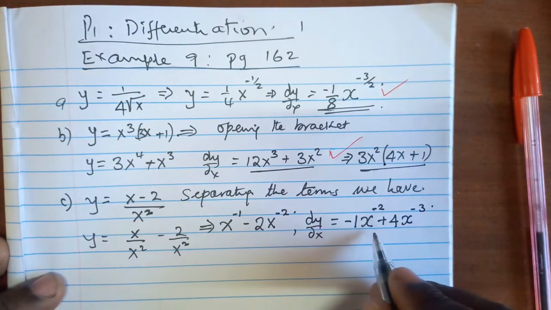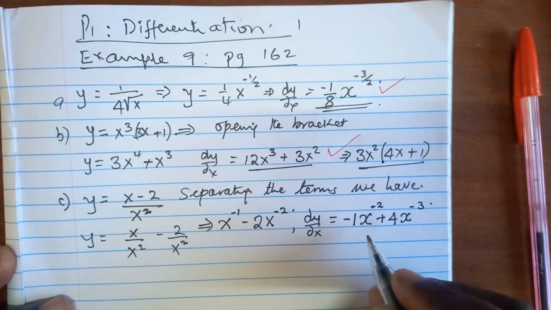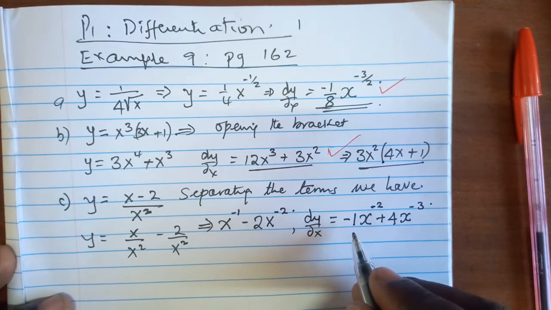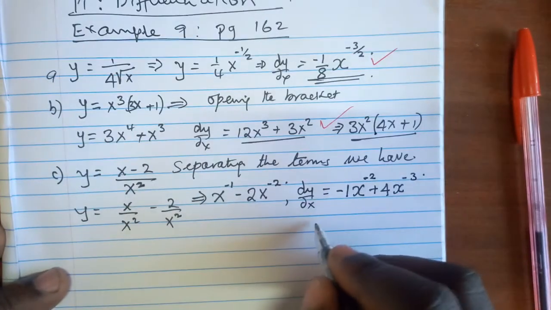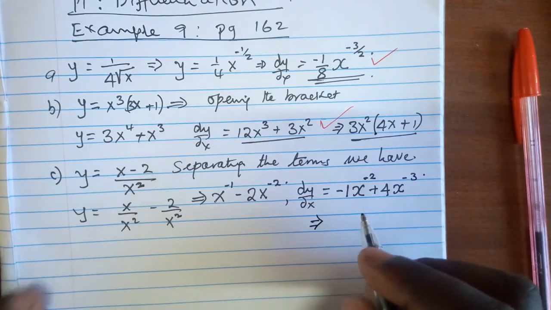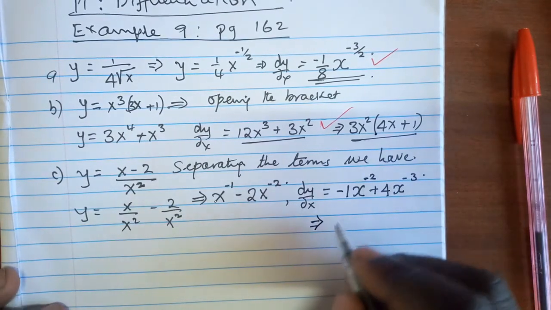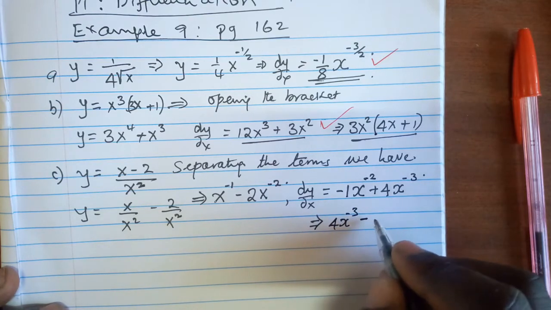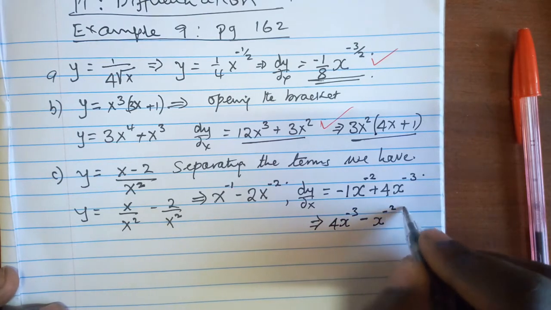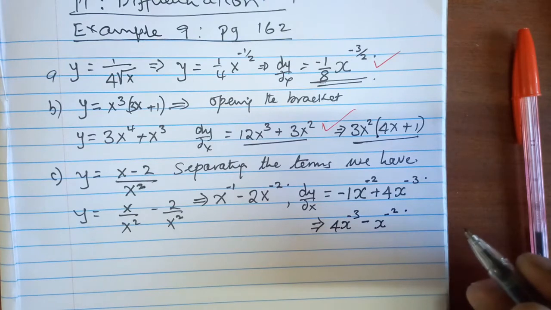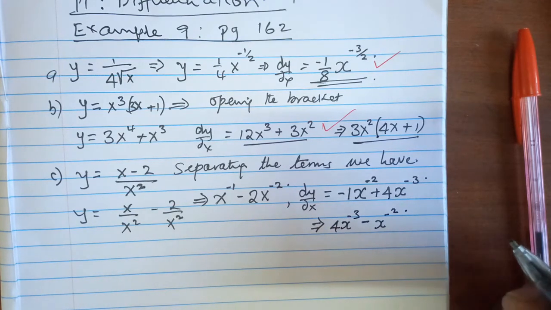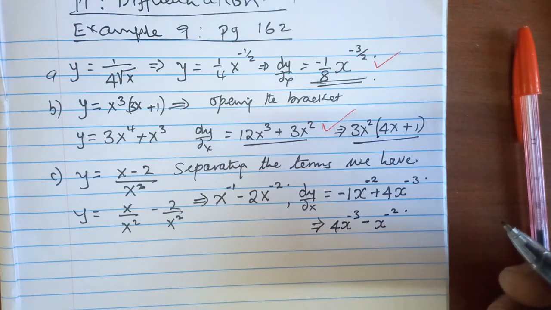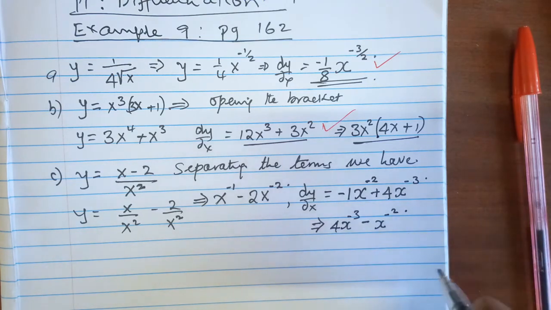And if you look at this, it doesn't look nice when you start the terms with a negative term. So if I were you, I would have written 4x minus 3 minus x minus 2. And you can leave it there, although you can write your answer as a single fraction.